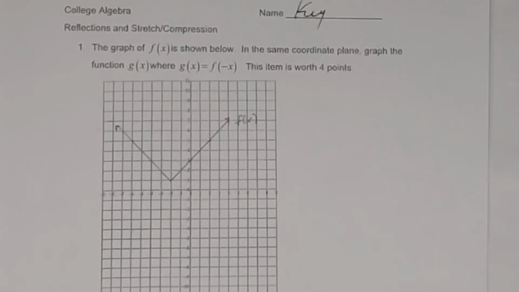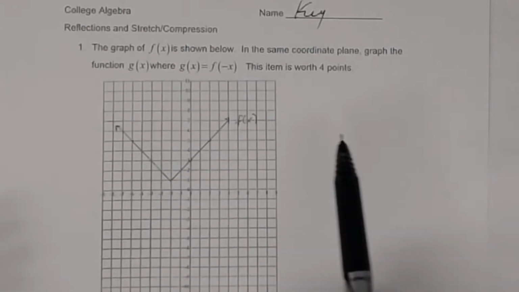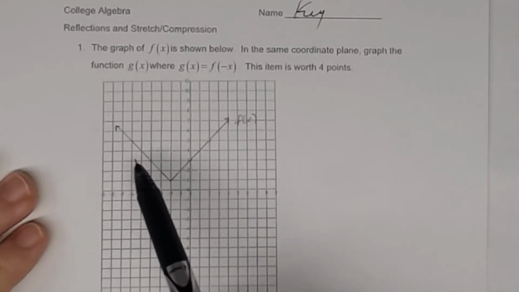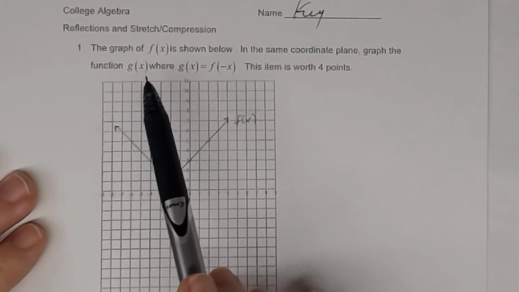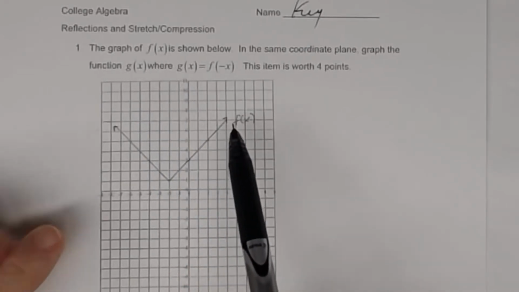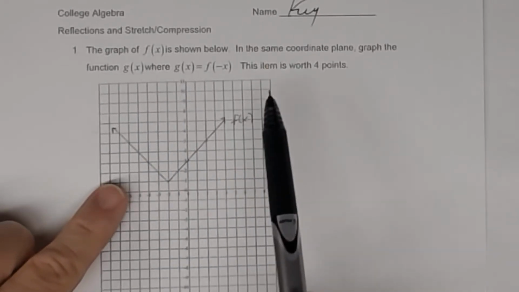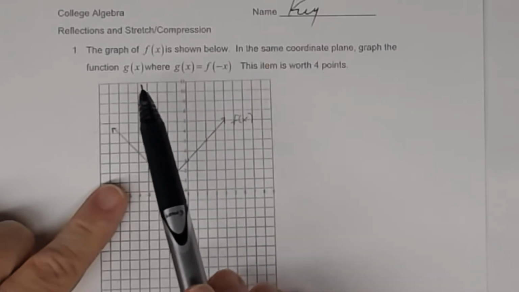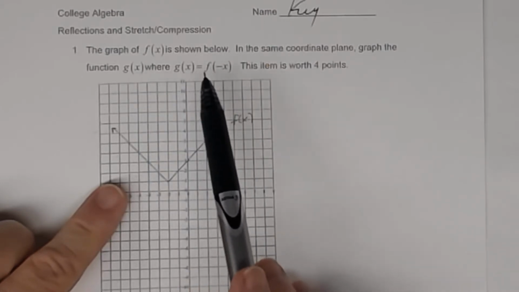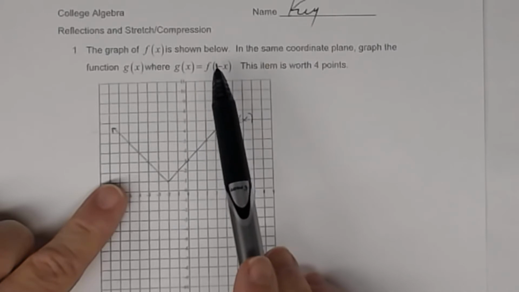This is a key to the worksheet on reflections and stretches and compression. Now, number one, you're given this absolute value function, and it says the graph of f of x is shown below. So there's the graph. And in the same coordinate plane, graph the function g of x, where g of x is f of negative x.